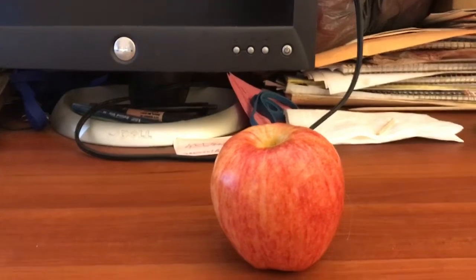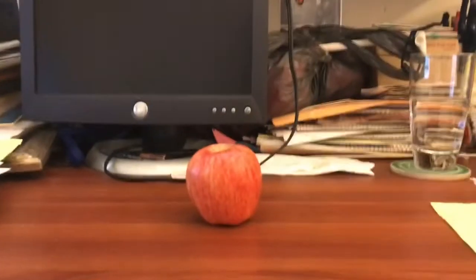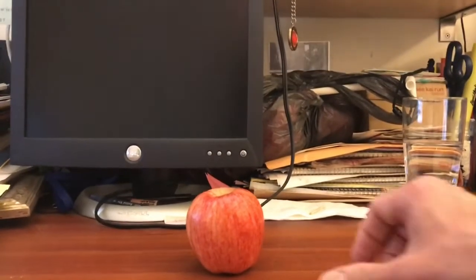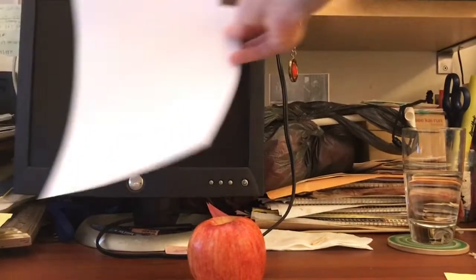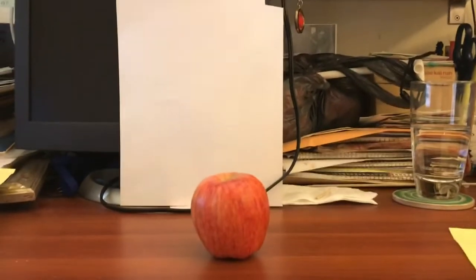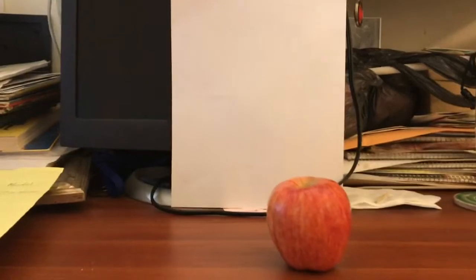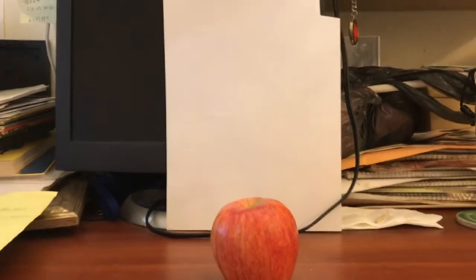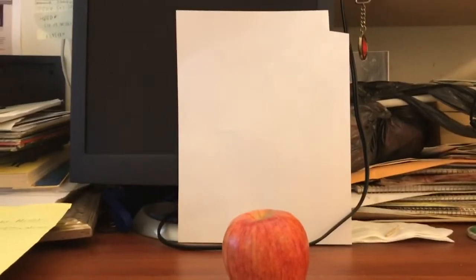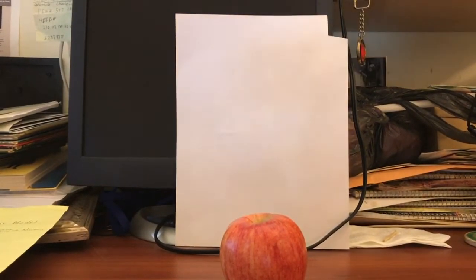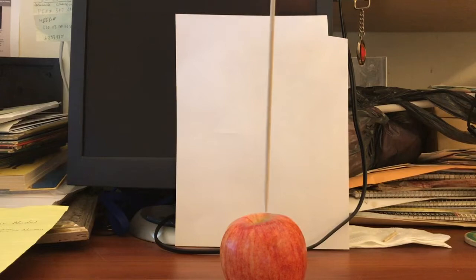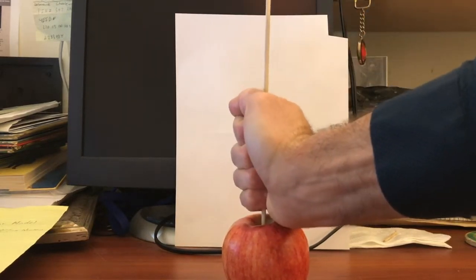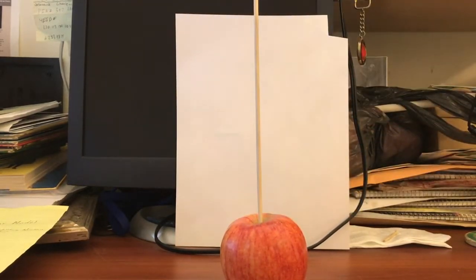Okay, so let's make this apple represent the positive nucleus of an atom. And above that positive nucleus, we're going to have some electrons. And yes, I am driving a bamboo skewer into this.